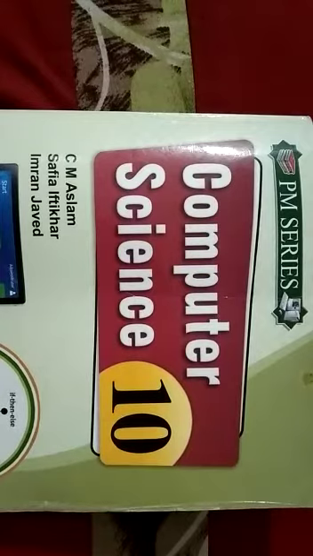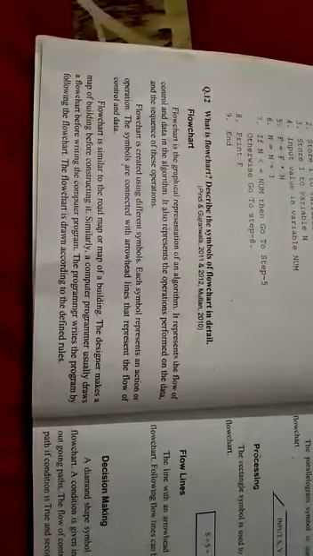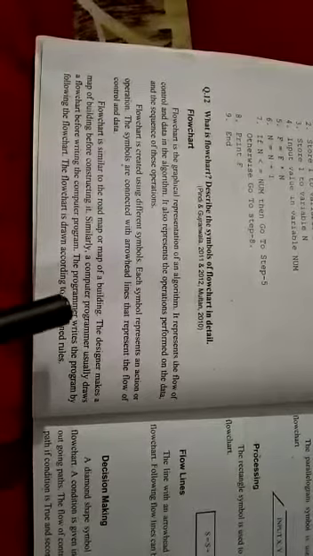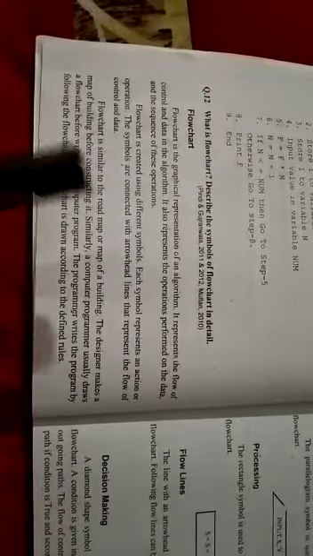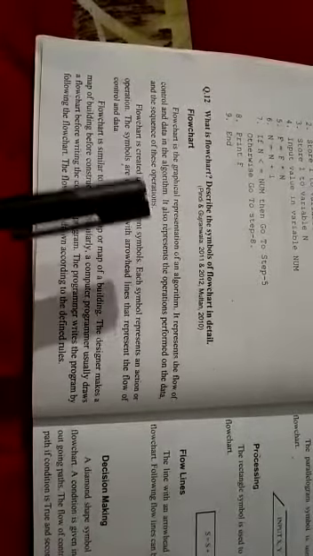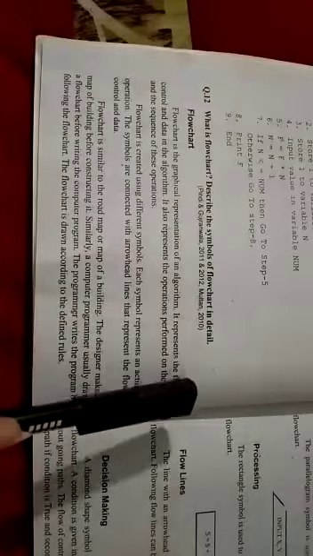Problem solving. In our previous lecture we discussed how to draw an algorithm, and our today's question number 12 is: what is a flowchart? Describe the symbols of a flowchart in detail.